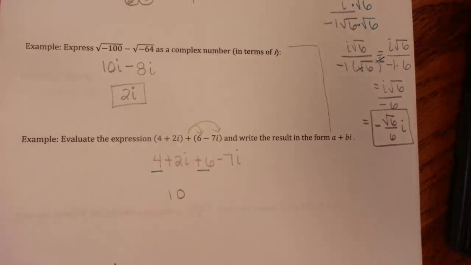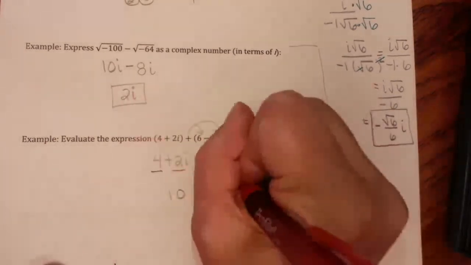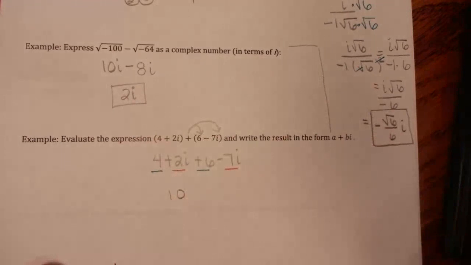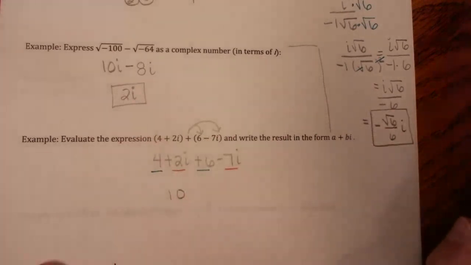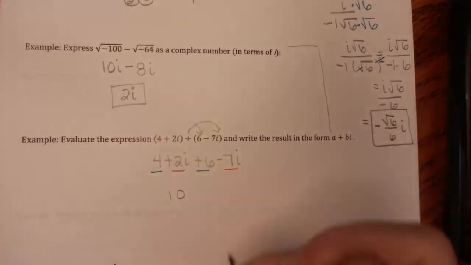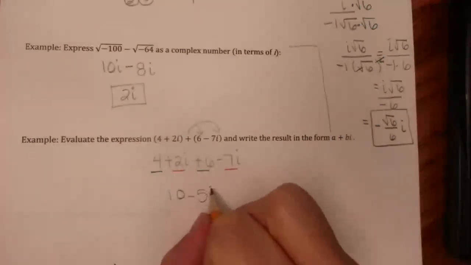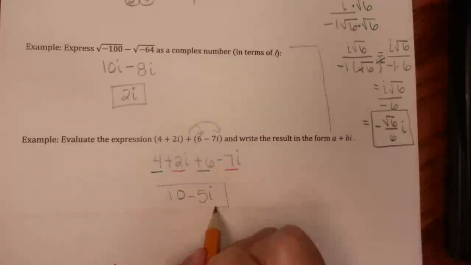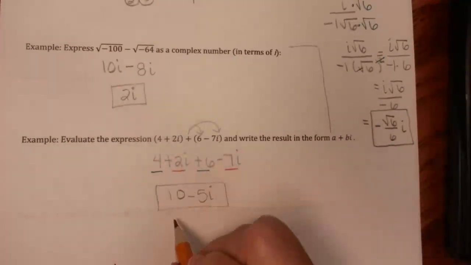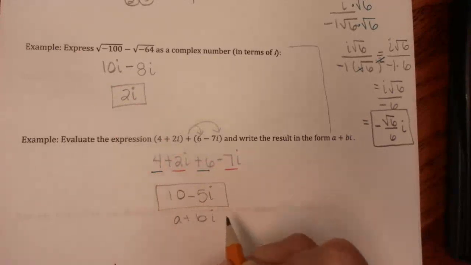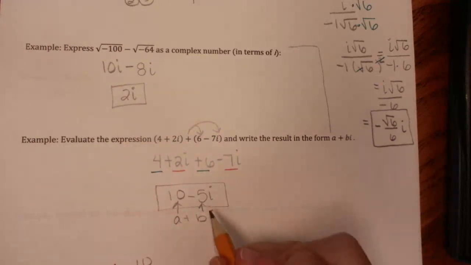And then, let me use a different color. We have 2i minus 7i. So 2 minus 7 would give us -5, so -5i. So that would be our answer in a plus bi form. So the real number is our a, which would be positive 10. And our b would be the number in front of i, which would be -5.